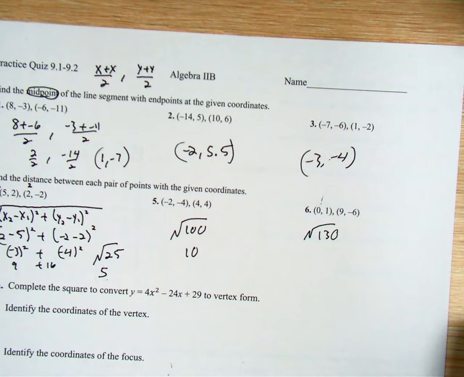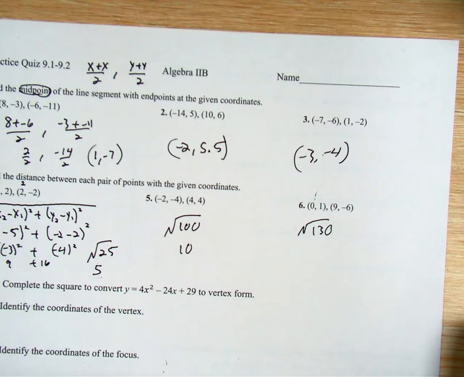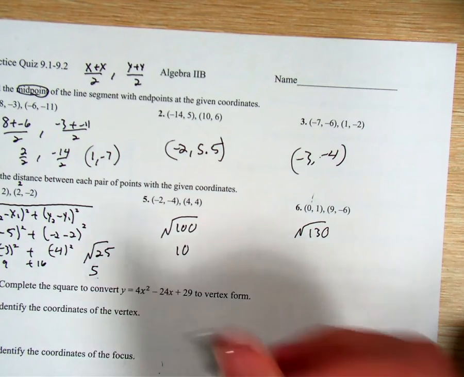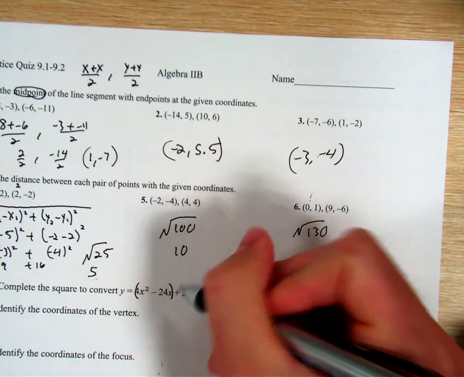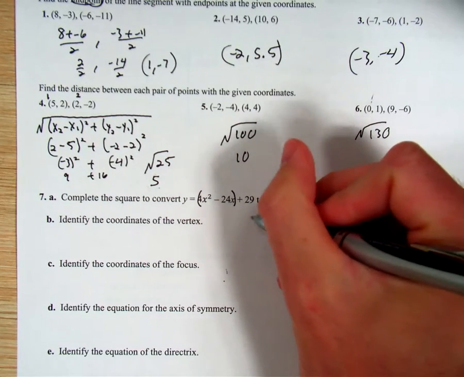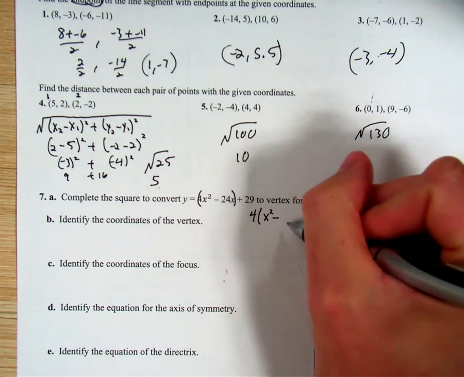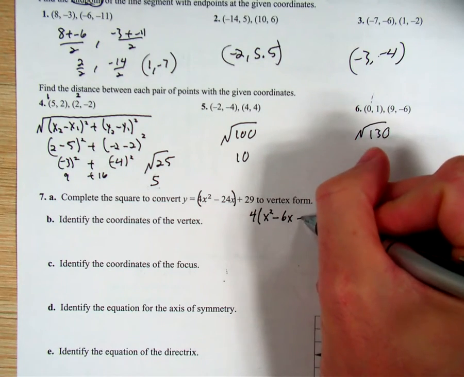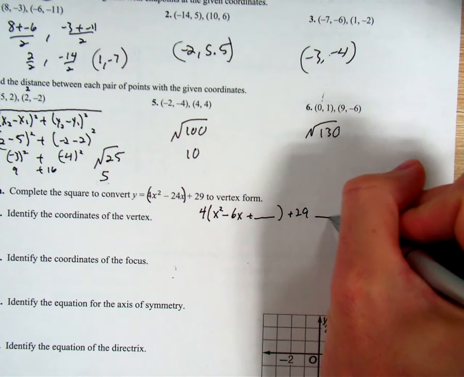Okay? Number 7, meat and potatoes here, the big money problem. For what's going to be kind of like this one on the quiz. Okay, a lot of points here. Boom, boom, boom, boom, boom. Okay, so we start off by completing the square. So we're going to put parentheses around our x's and factor out what's in front of the x squared. 4 times x squared minus 6 now, plus blank, plus 29, and then another blank.